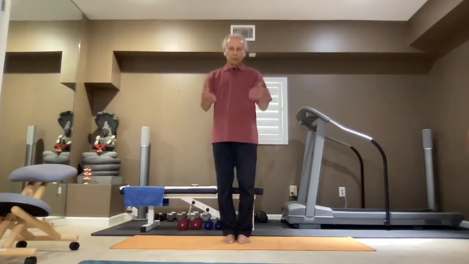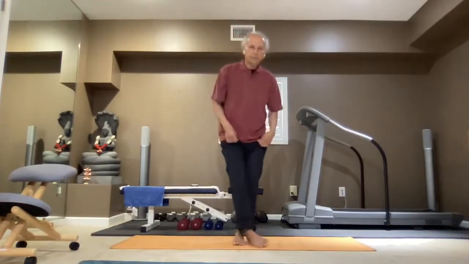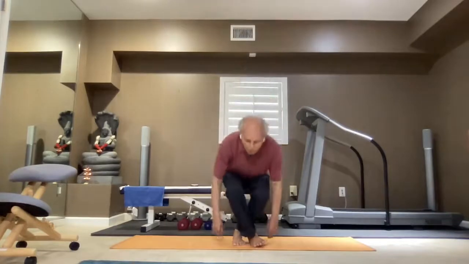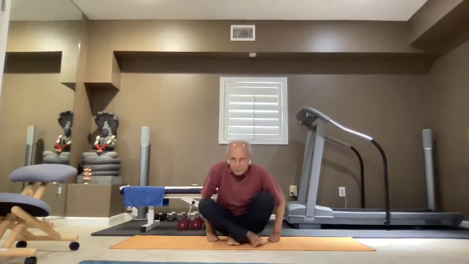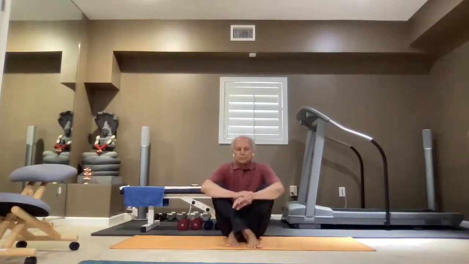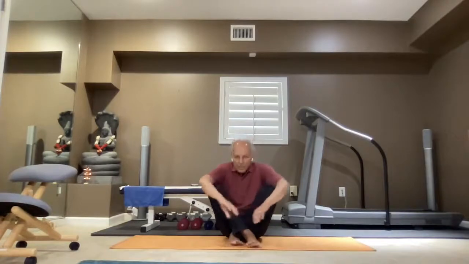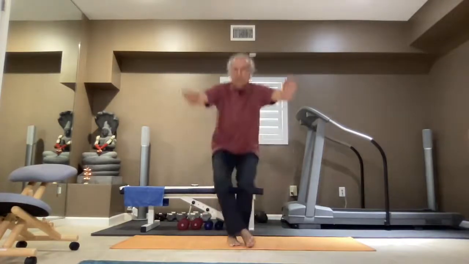Then you go all the way. Sit all the way down to the ground. Your feet are crossed, all the way down to the ground. From here, you get up without a support.